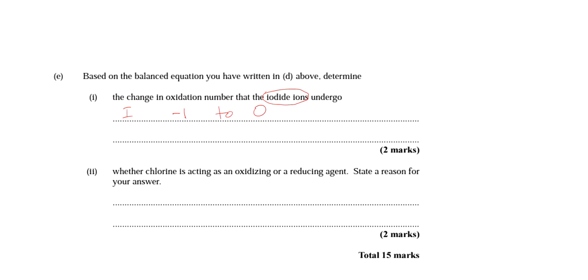Now what happens to the iodine? Remember, chlorine is being bubbled through a solution containing iodide ions. For the iodide ions, we go from -1 to 0, so we have an increase in oxidation state or number.